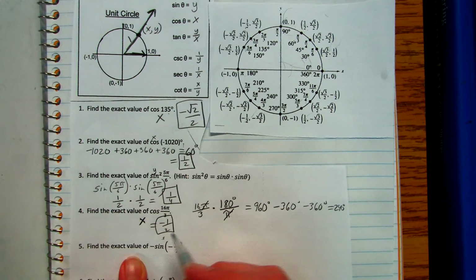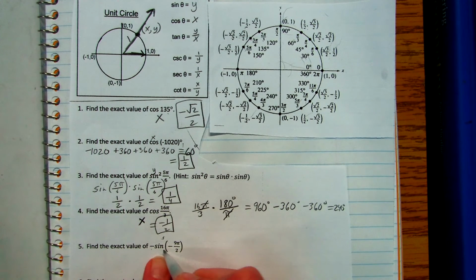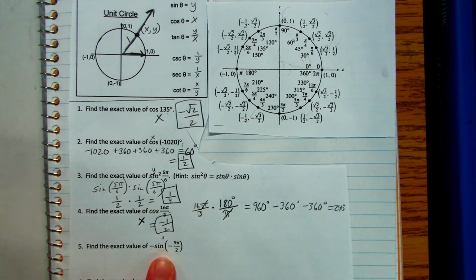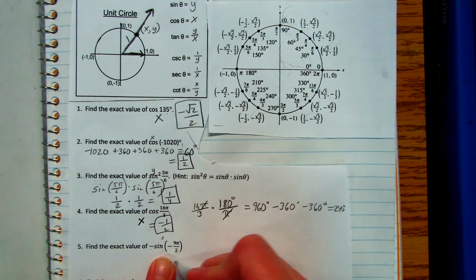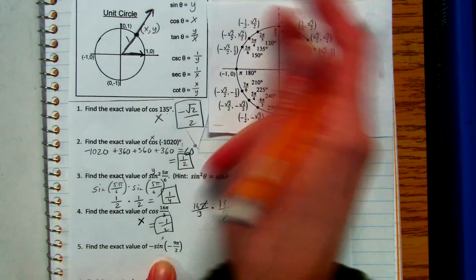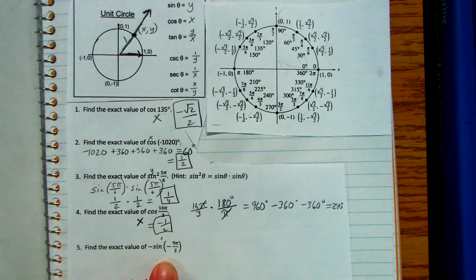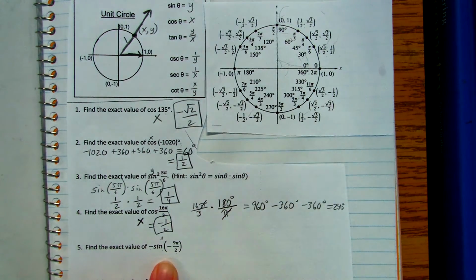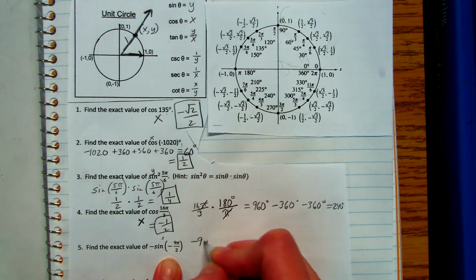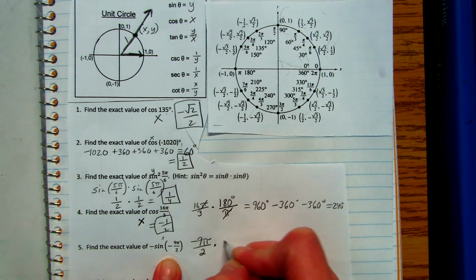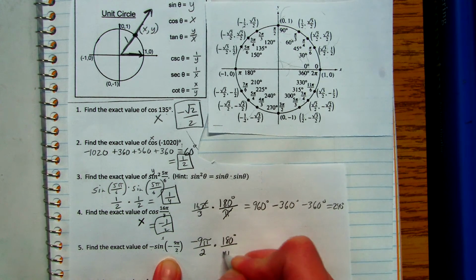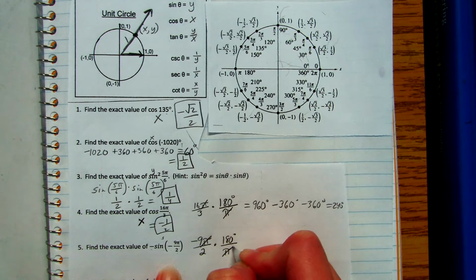So it says find the exact value of negative sine of negative 9 pi over 2. The thing I think is going to be most challenging is these weird angles they're going to give you that are not on the chart. We have to find them as something that's on the chart. So I would first convert this to degrees. You take it times 180 over pi, cancel out the pi's.